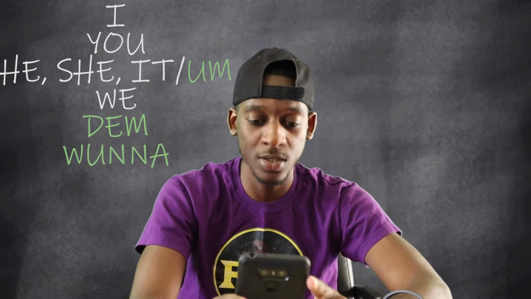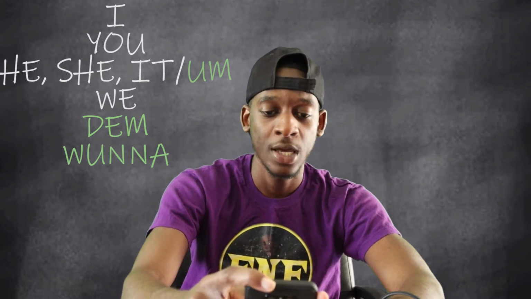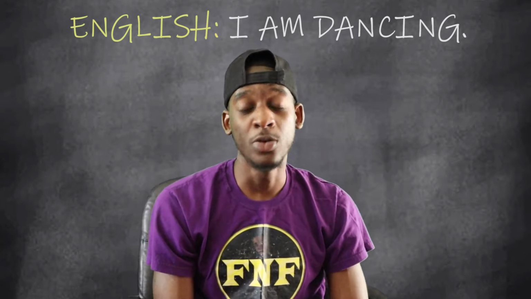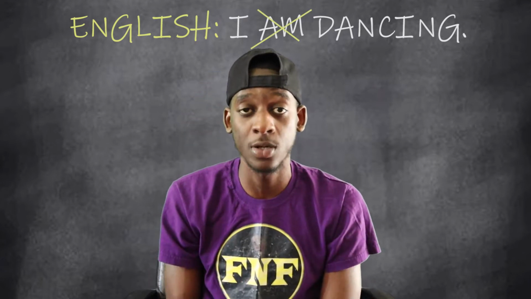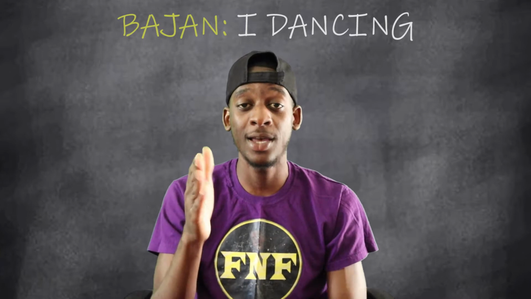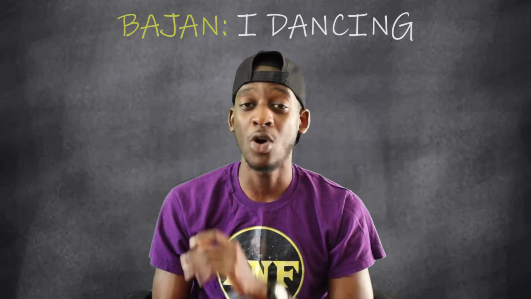So this is the rule for conjugating the verb to be in Bajan, and I'm just gonna pull up my notes here so that I'm on track and I'm not babbling like I usually would if I don't have some notes. So when you're dealing with everything else but nouns, so when there's a verb coming after the verb to be, let's say I am dancing, you just drop it. Just drop the verb. Don't put the conjugate version of it right there. You just drop it. So "I dancing." That's how we say it in Bajan, right? I dancing. That's it. If there's an adverb, not adverb, adjective coming after it, you also drop it.